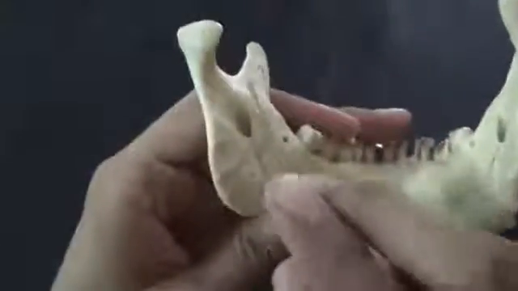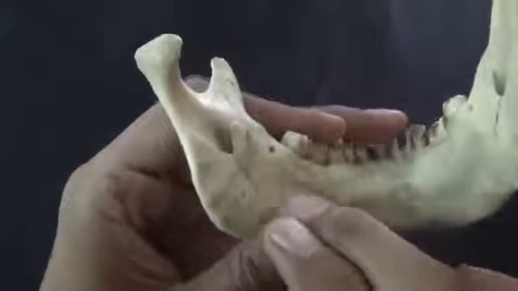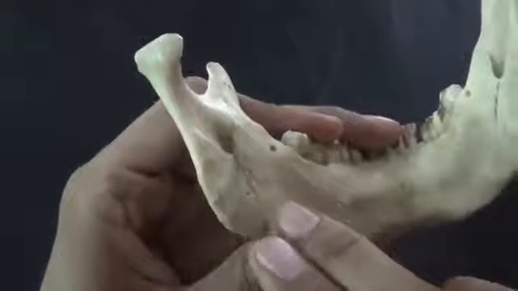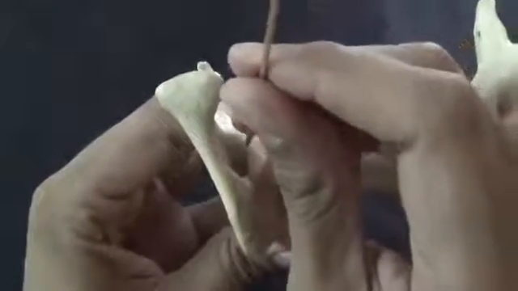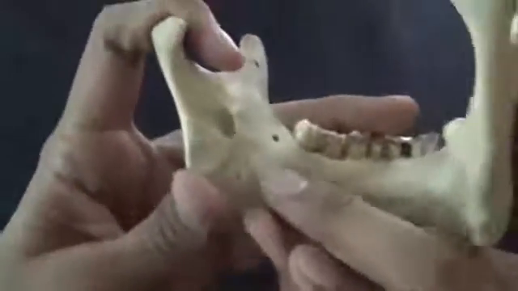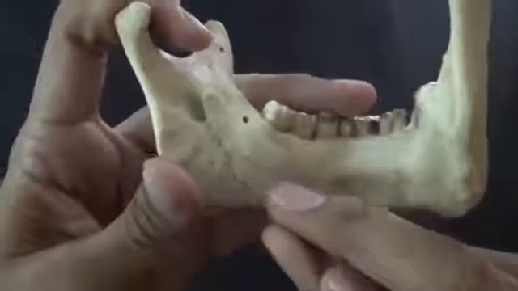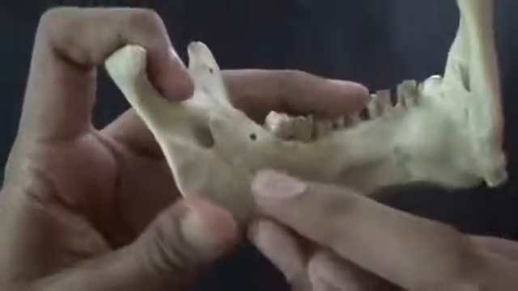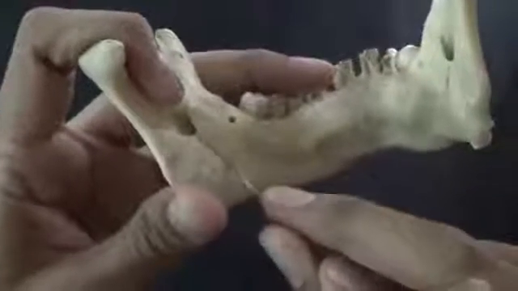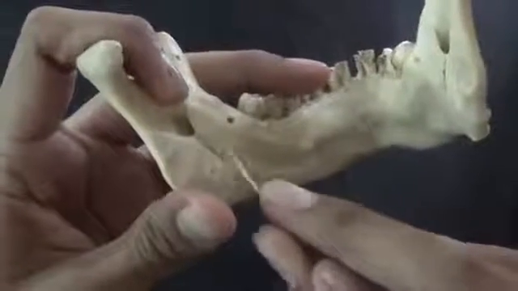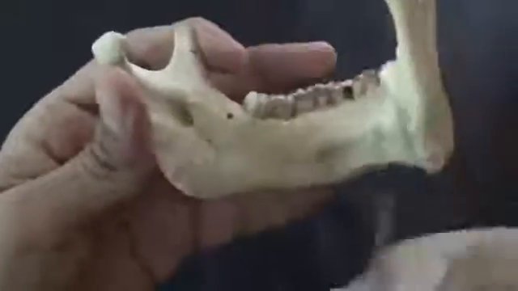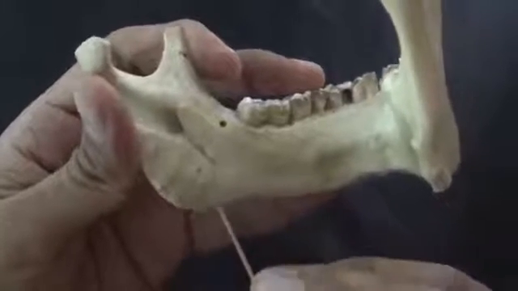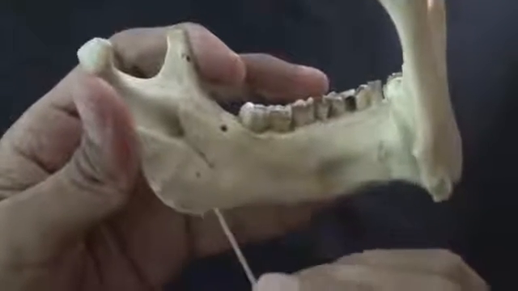Now the mandibular foramen, anteromedially, is guarded by a tongue-like bony protrusion. This is called the lingula, and it is attached to the lower end of the sphenomandibular ligament. The mylohyoid groove runs below and in front of the mandibular foramen towards the submandibular fossa, and this is lodging the mylohyoid nerve and vessels.